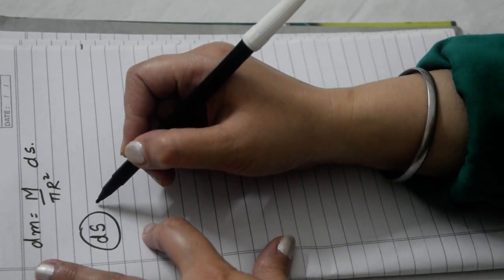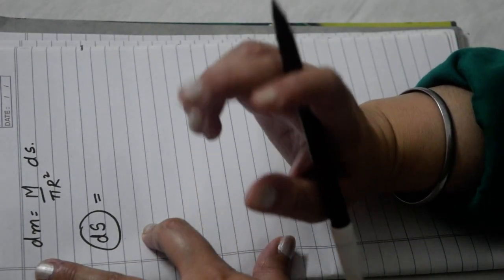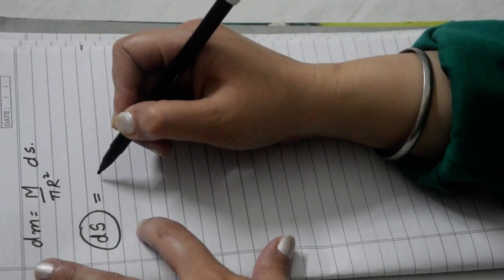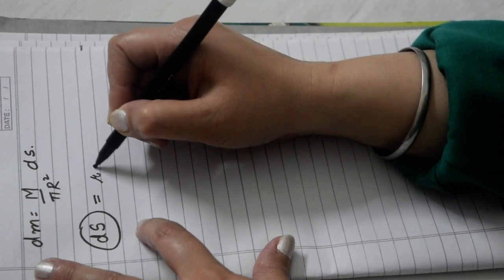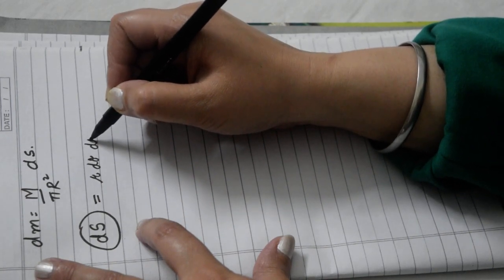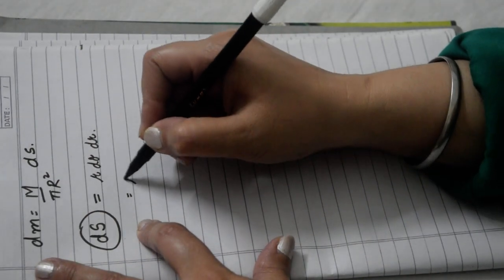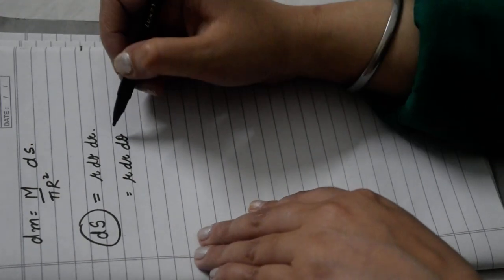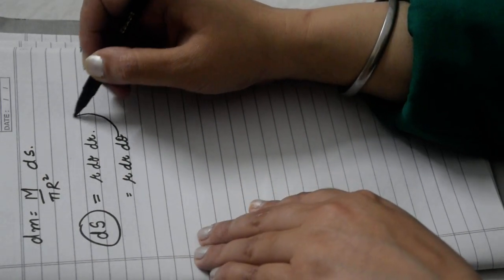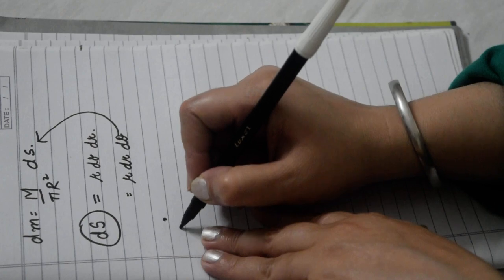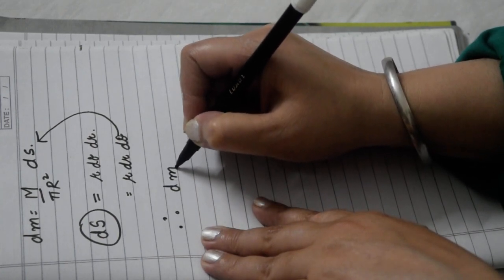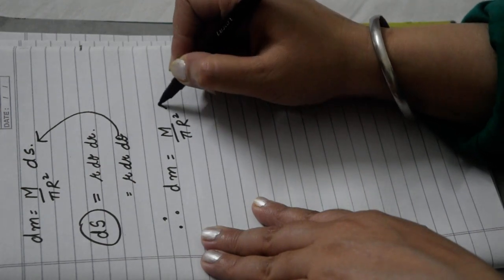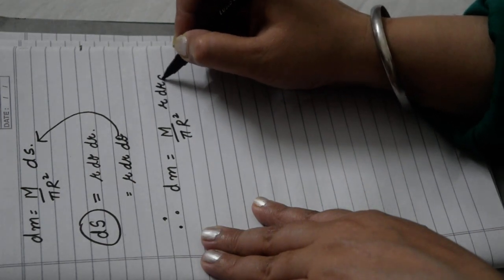The area element in two dimensions, as we know from mechanics, is given as r d theta into dr, which I can write as r dr d theta. I substitute this value of ds in this equation. Therefore dm is equal to M over pi R square times r dr d theta.